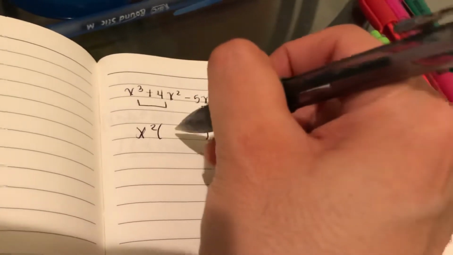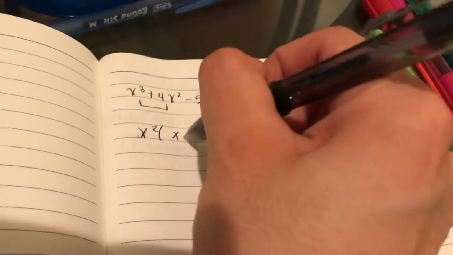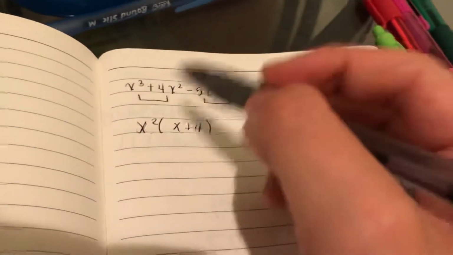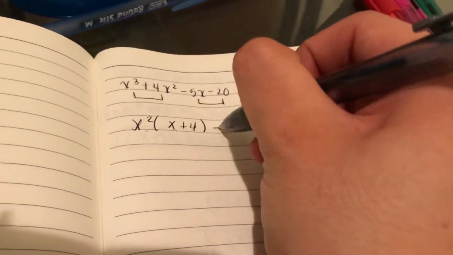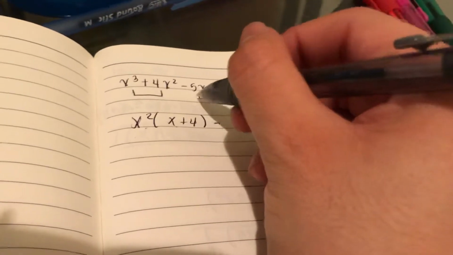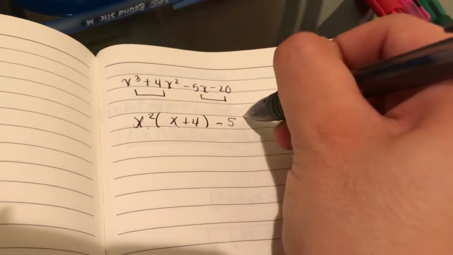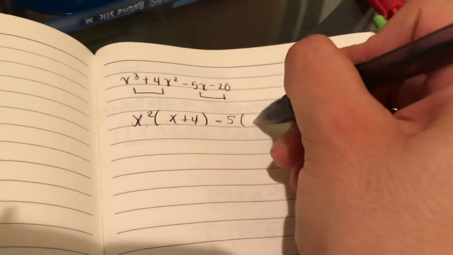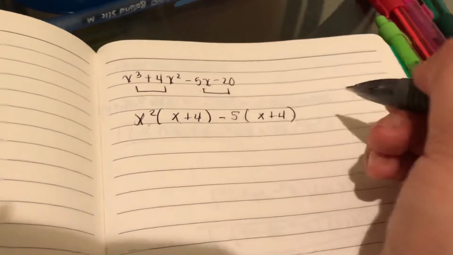And what I'm left with is x plus 4. That's because x to the power of 2 times x is x cubed. X to the power of 2 times 4 is 4x squared. And then my greatest common factor here, my goal is to get a common polynomial, so I'm going to factor out -5. And that is my greatest common factor in these last 2 terms. And I'm left with x plus 4.